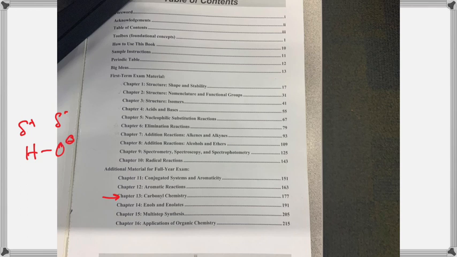To me, all of those things are addressed in OChem 1, that first term material. So a good place to start would be looking at first term stuff.